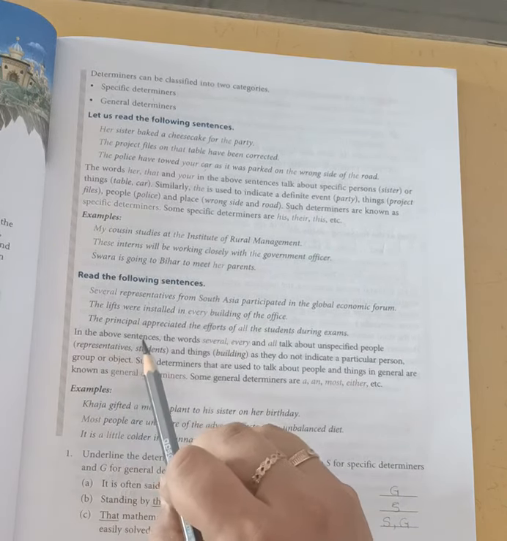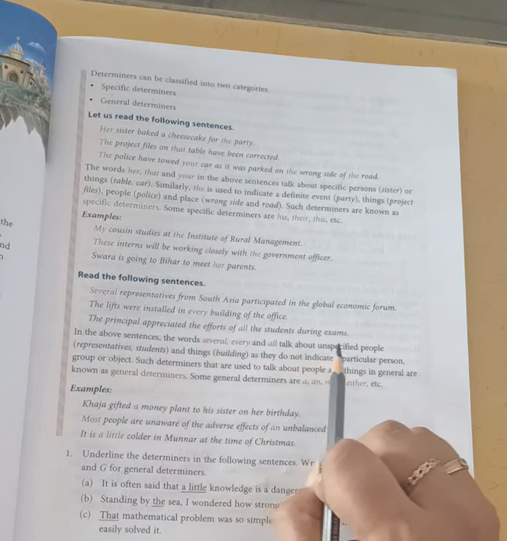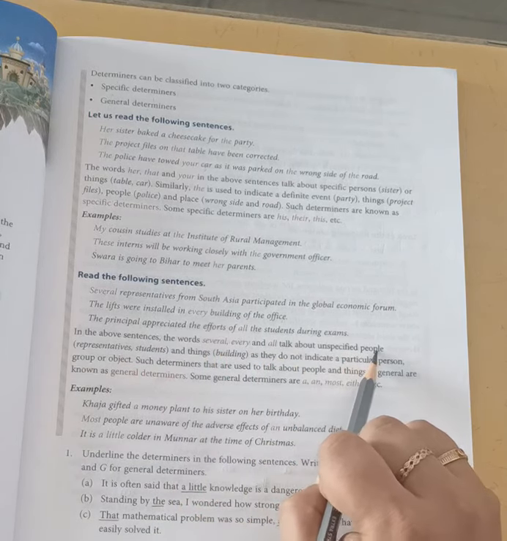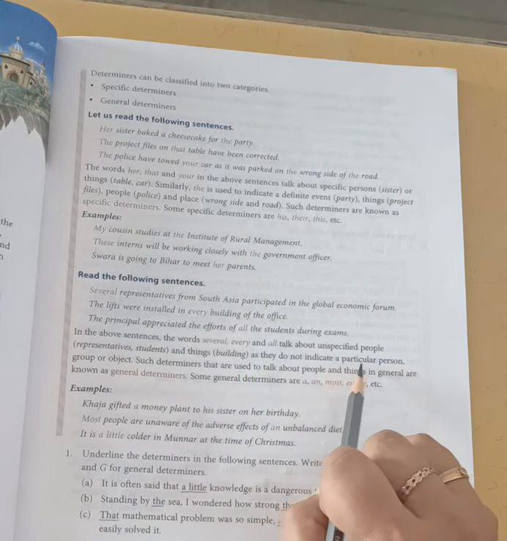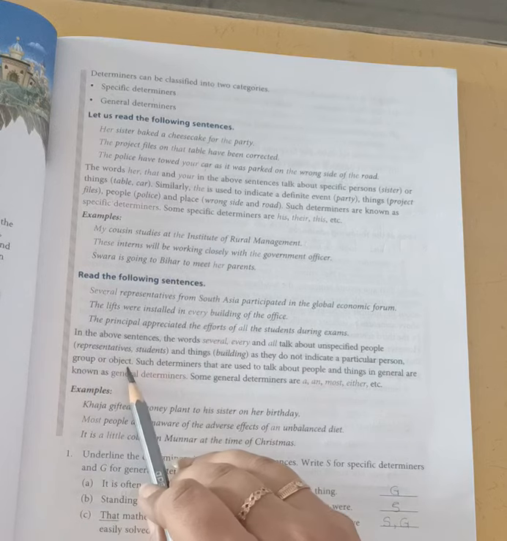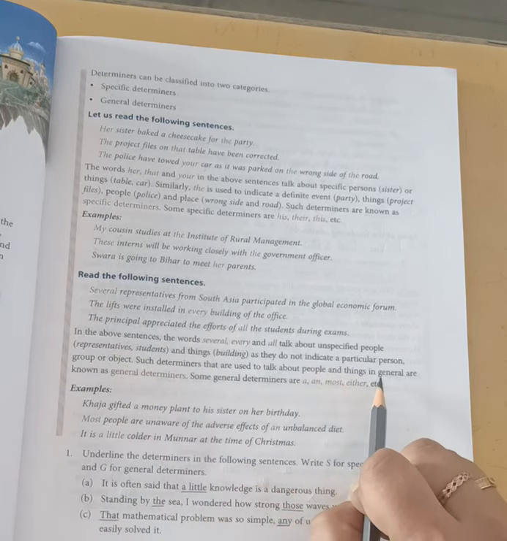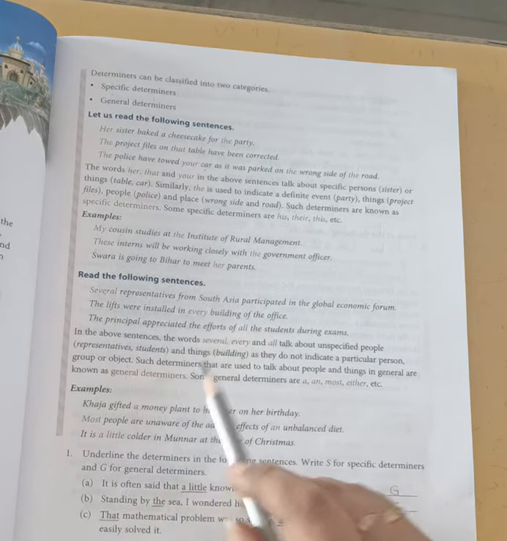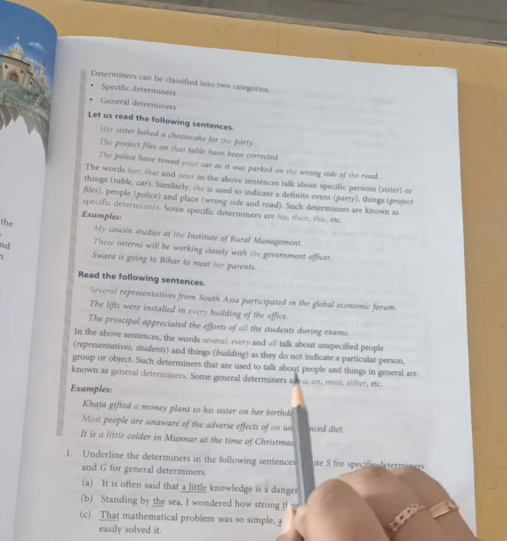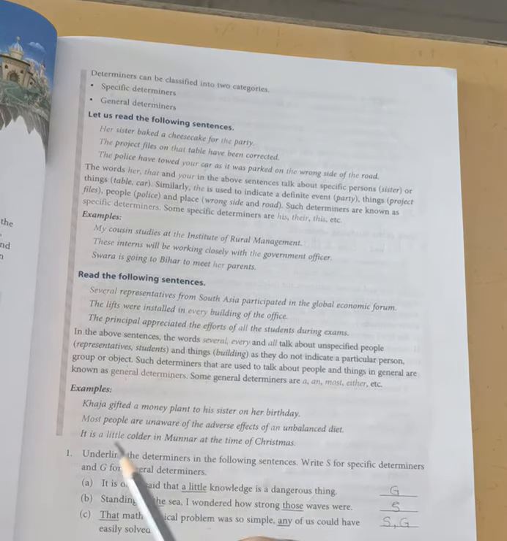So, in the above sentences, the words several, every and all talk about unspecified people and things, as they do not indicate a particular person, group or object. Such determiners that are used to talk about people and things in general are known as general determiners. Some general determiners are a, an, most, either.